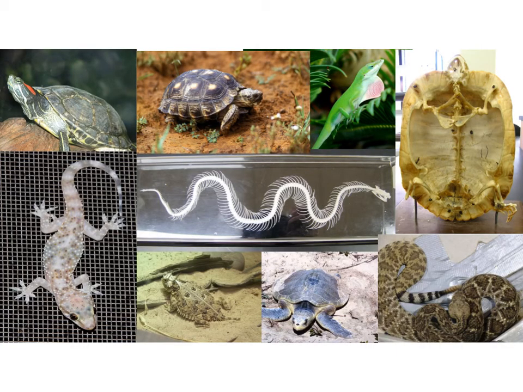Now we're moving up one more, a little bit more advanced, and we have the reptiles. We've got turtles and tortoises. Here's the skeleton of a turtle here. Here's a sea turtle. We have snakes. There's a rattlesnake. There's a snake skeleton. We have lizards. There are lots and lots of different kinds of lizards. Here's a green anole. This is what we commonly call a horny toad or horned lizard. And this is a gecko.